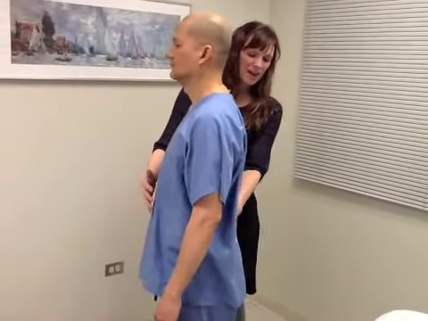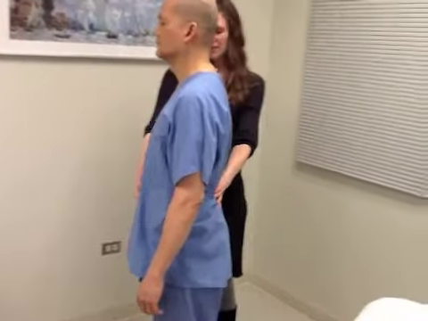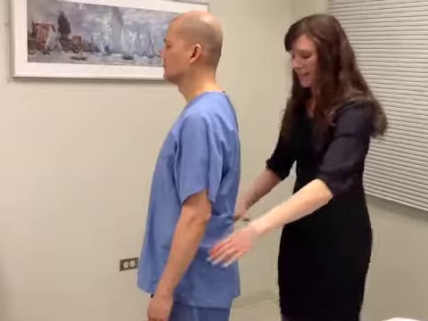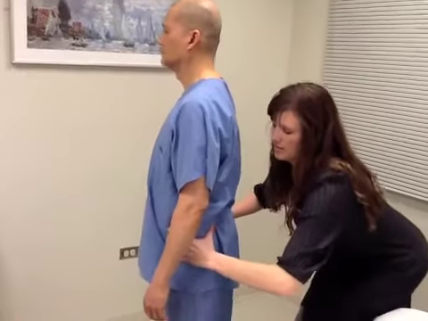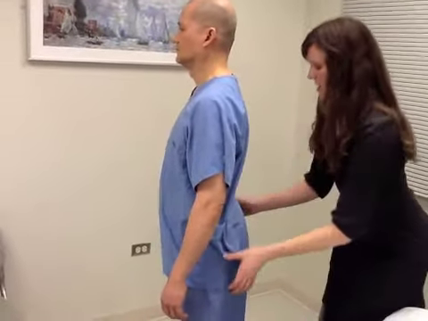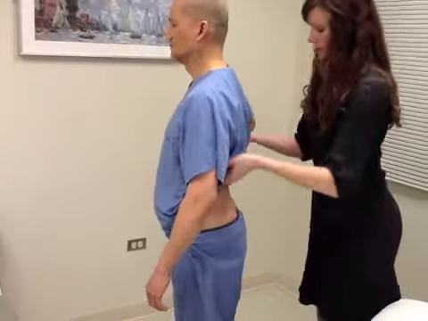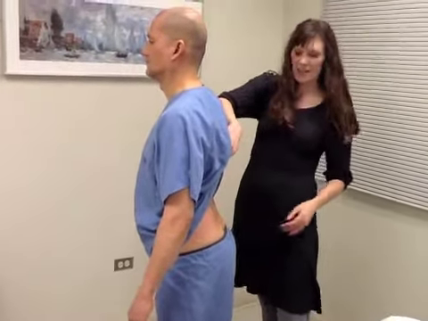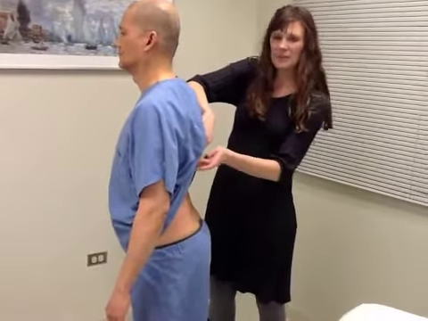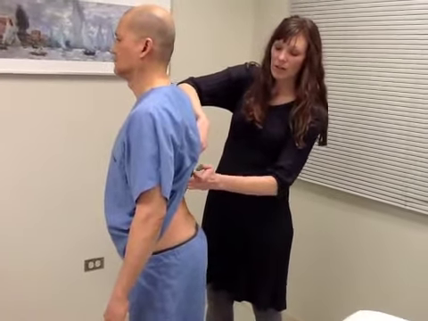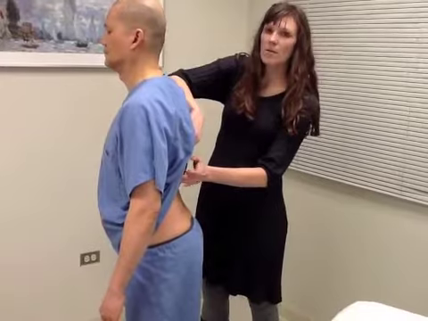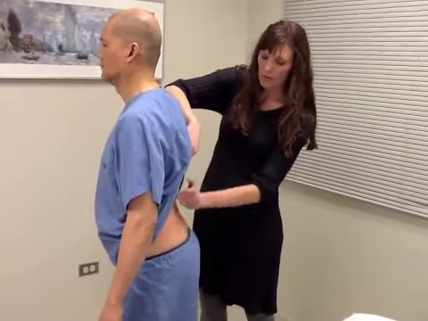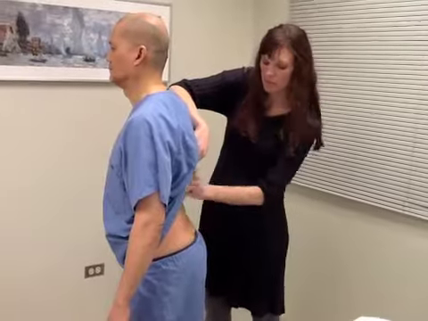A hyperlordotic or lower cross posture is classically seen as an excessive lumbar curve and an anterior pelvic tilt, where the hips are rolled forward like this, creating an excessive lumbar curve in the back. Often you can see that creates buckling at specific levels in the spine, specifically at the thoracolumbar junction, but anywhere through here, a hyperextension occurring.